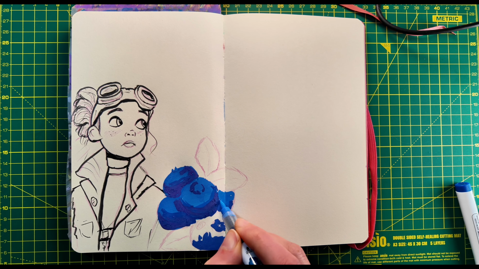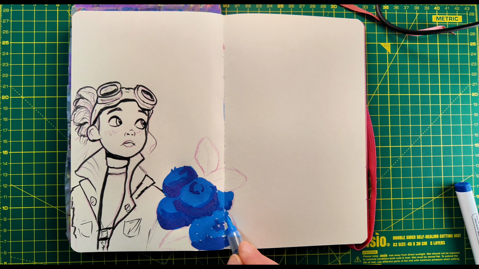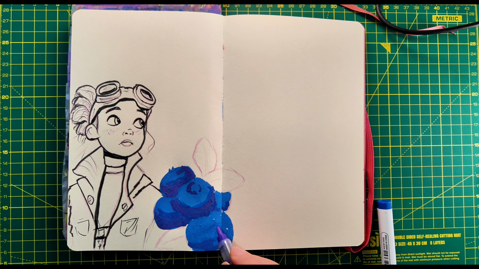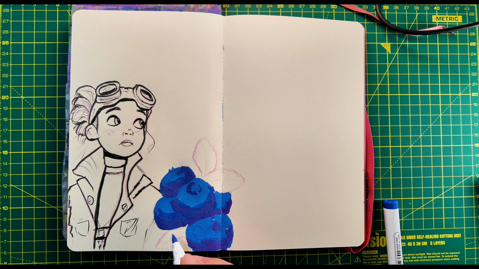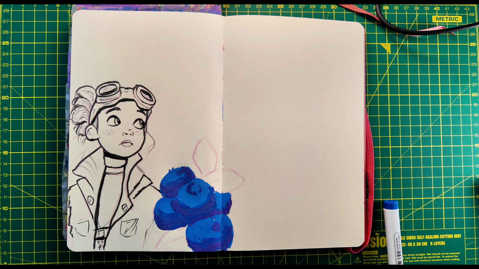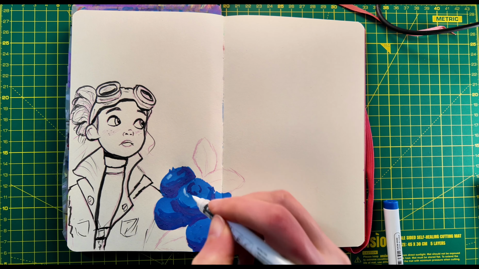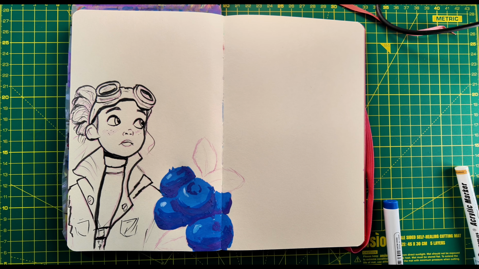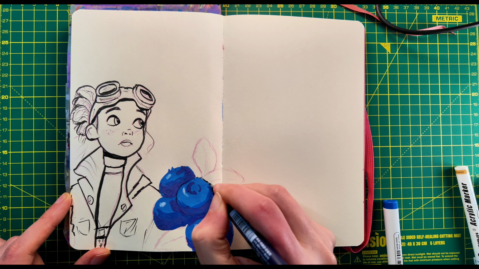I mean, it's rough and it's a bit abstract, but there's something about it, and I think the something about it that I like is the painterly look to it, and I like the mixing of colors. As I said, it's a bit abstract, but I think you can definitely tell that they're blueberries, and I wasn't overly displeased with the way that it came out.